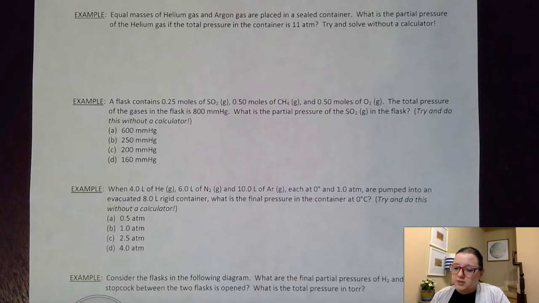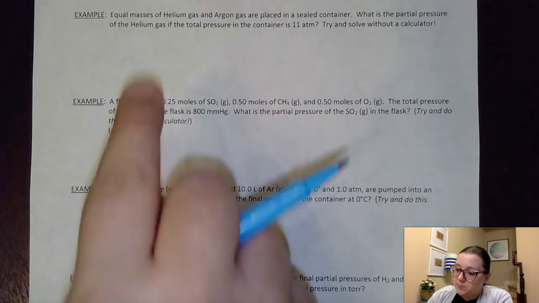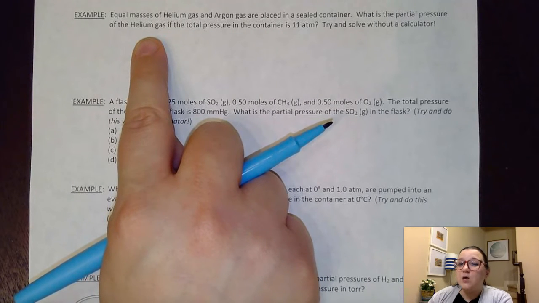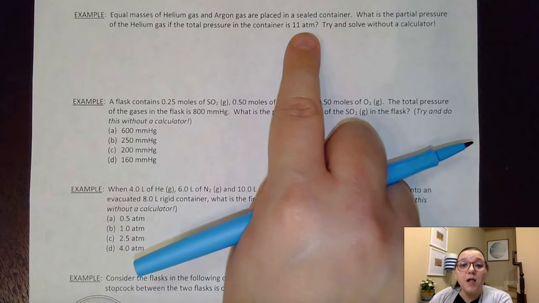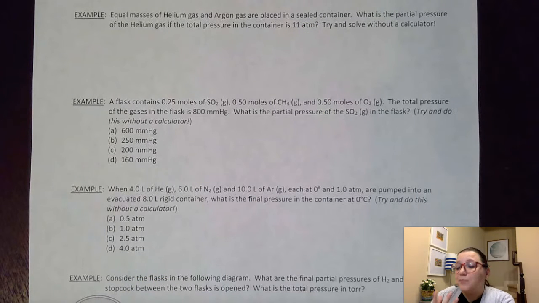The reason why it's tricky is it says that we have equal masses, but they haven't given me a number of moles. If I'm trying to figure out the partial pressure of the helium gas, it would be really helpful to have a mole fraction value so then I could apply it to the total of 11 ATM. But I don't have that here.